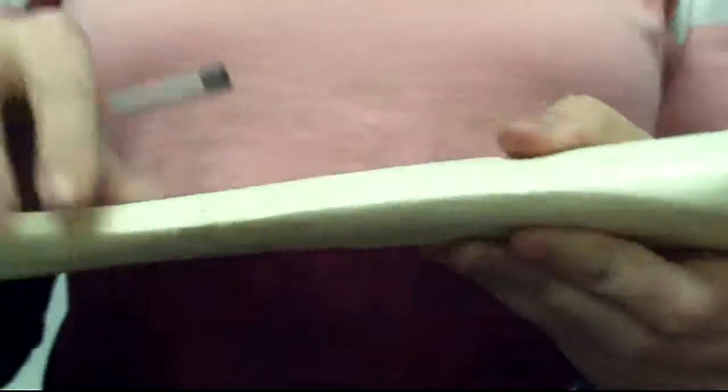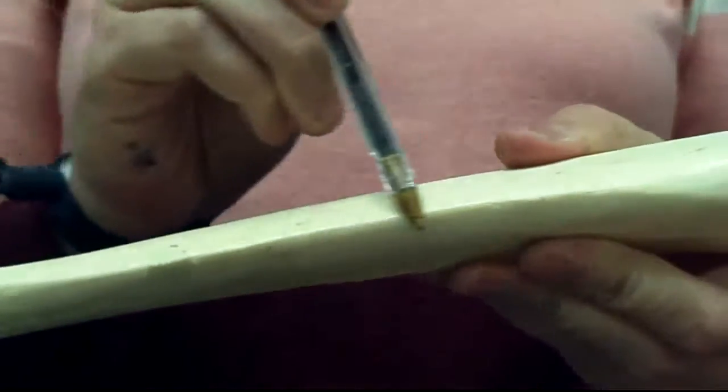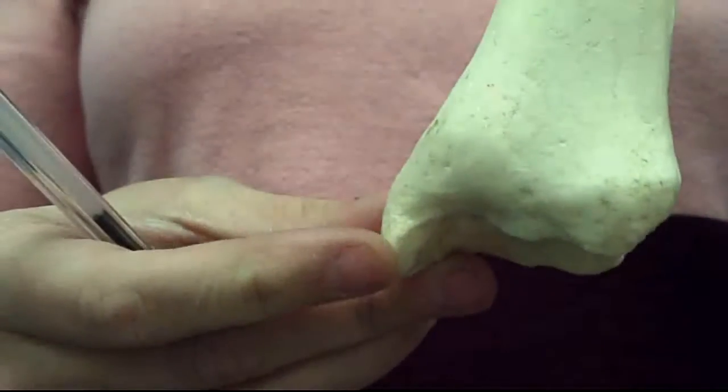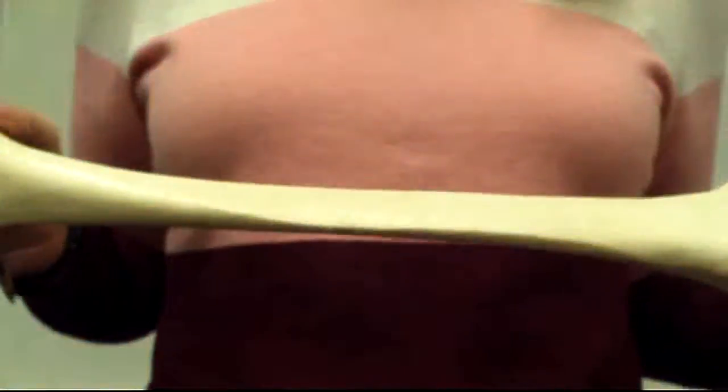On the shaft, you have the anterior crest. And on the distal end, you have the medial malleolus. Right here, medial malleolus. So again, this is the tibia, and this is a left tibia.